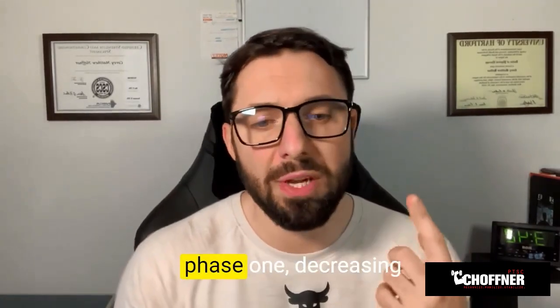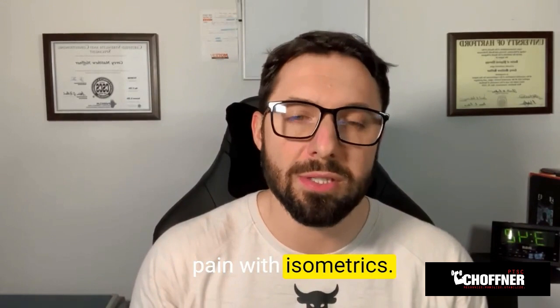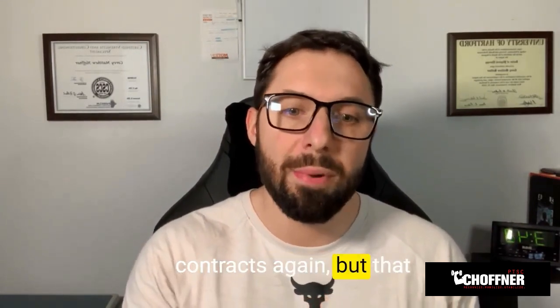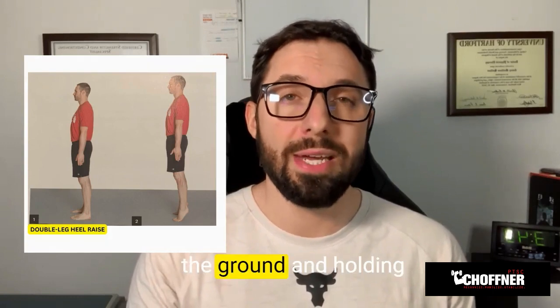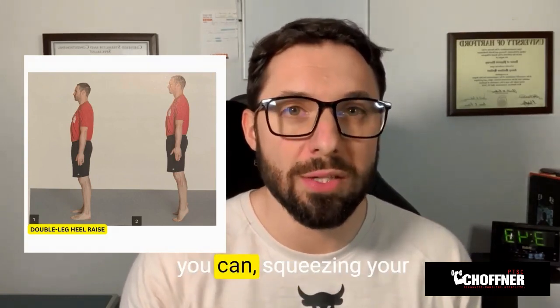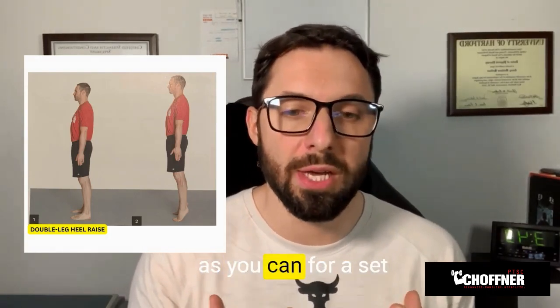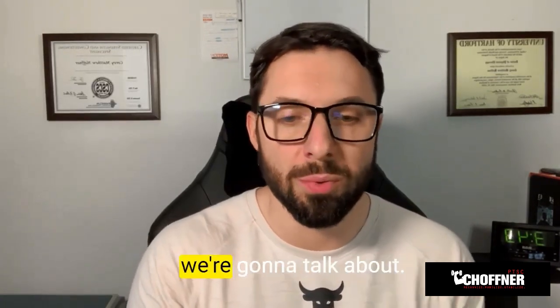Starting with phase 1, decreasing pain with isometrics. This is when a muscle contracts, but that joint does not move. It's like doing a double leg heel raise off the ground, holding your heels as high as you can, squeezing your calf muscles as much as you can for a set amount of time, which we're going to talk about.